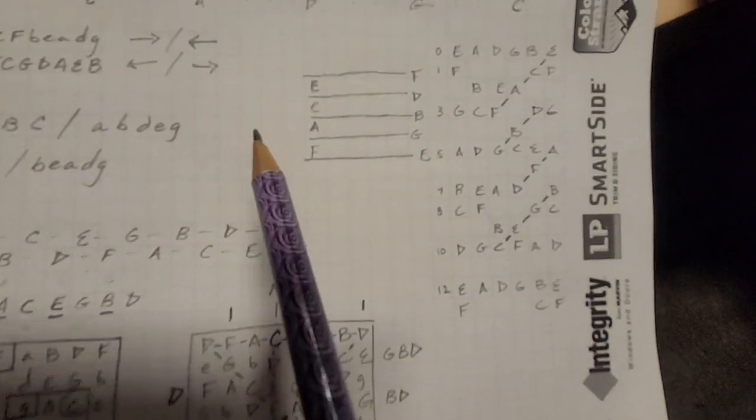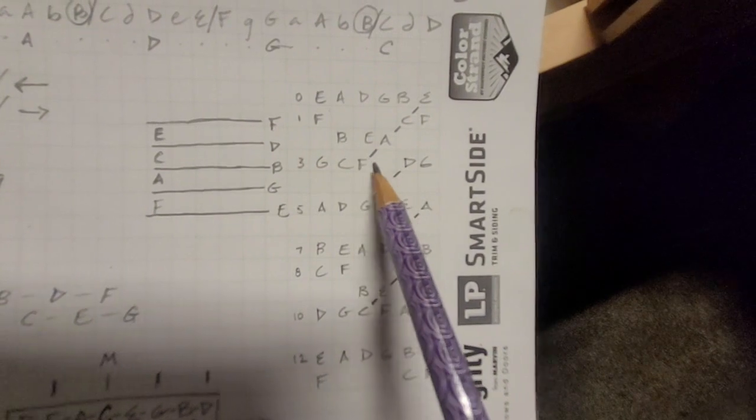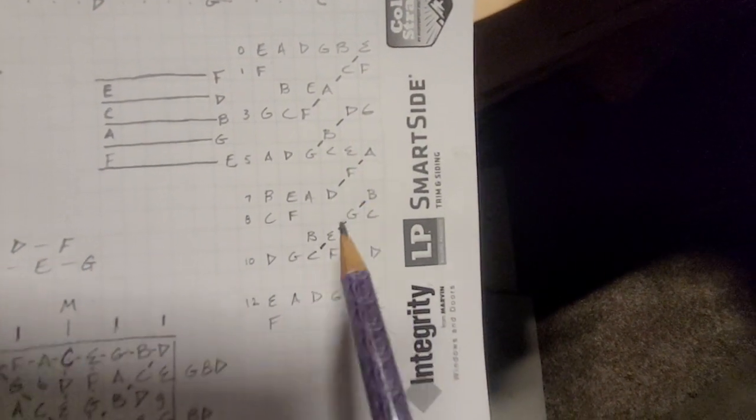Our chord progression, which is also our staff for music, which is also in the guitar: F, A, C, E, G, B, D, D, F, A, C, E, G, B.